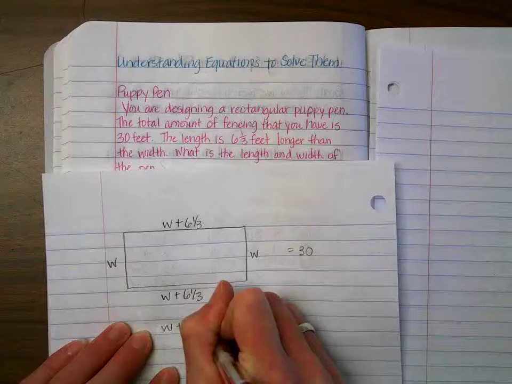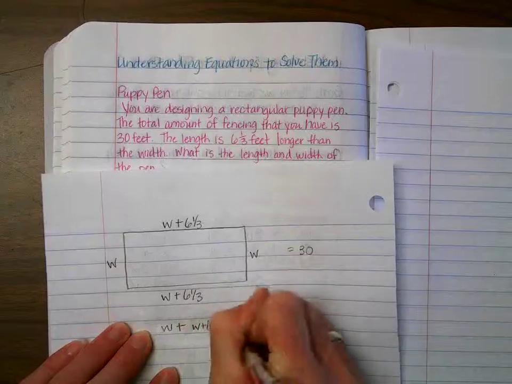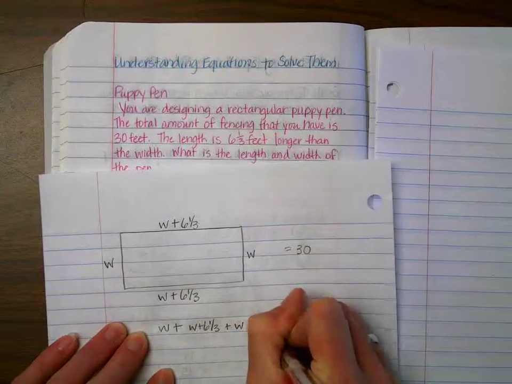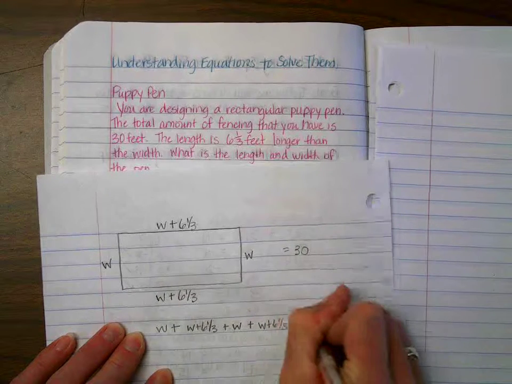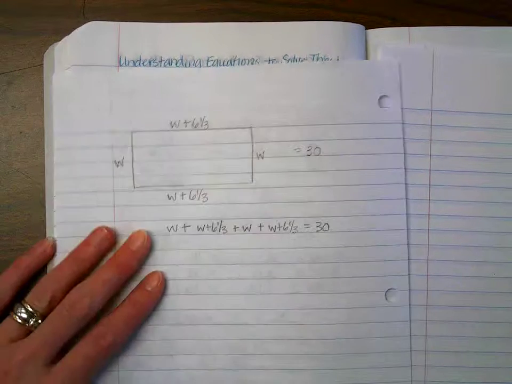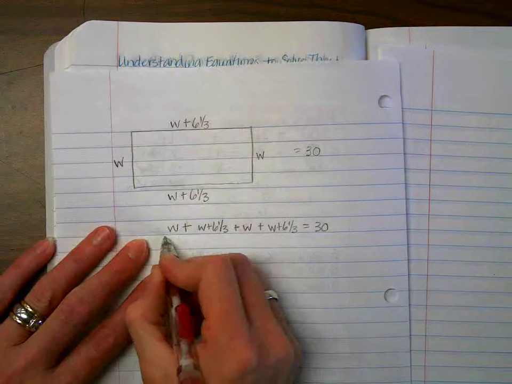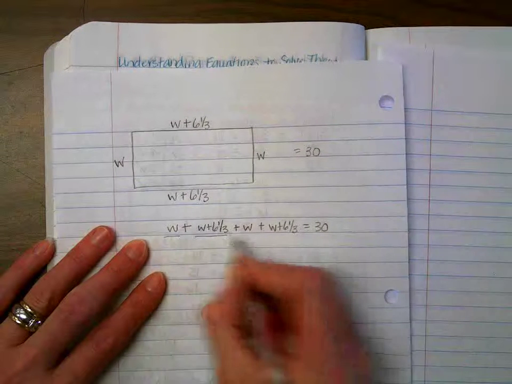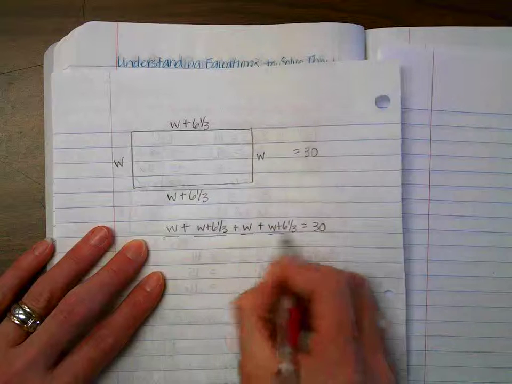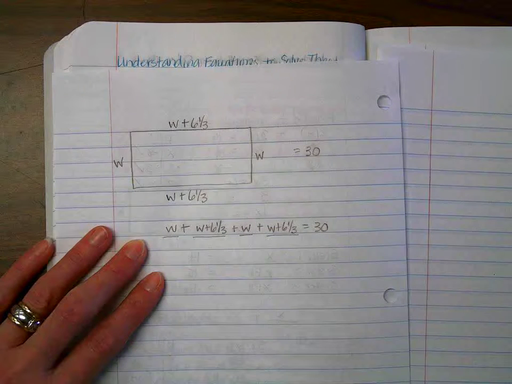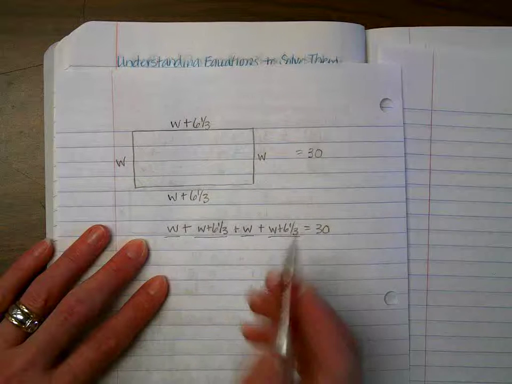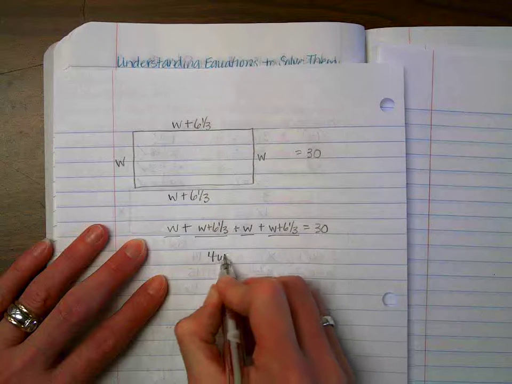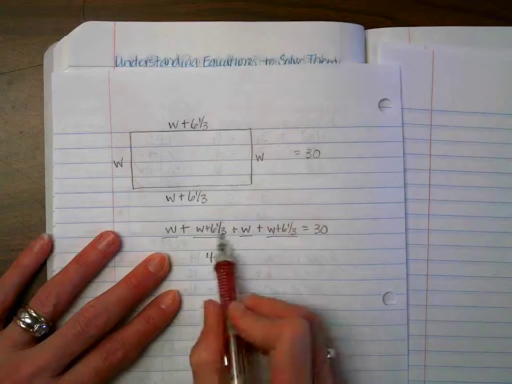So we're going to do the width plus the length plus the width plus the length all equals 30. Okay? Does everybody see it? This is the width, this is the length, this is the width, this is the length, and all of that equals 30. So now we're going to combine like terms. I see 1, 2, 3, 4 W's.